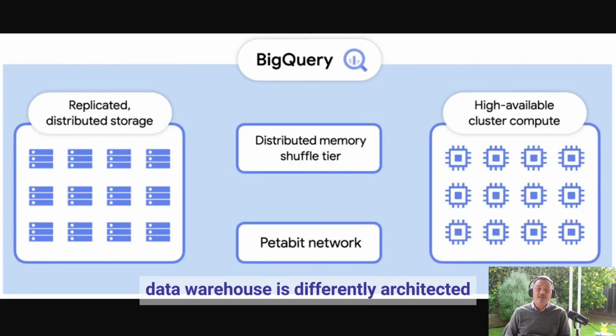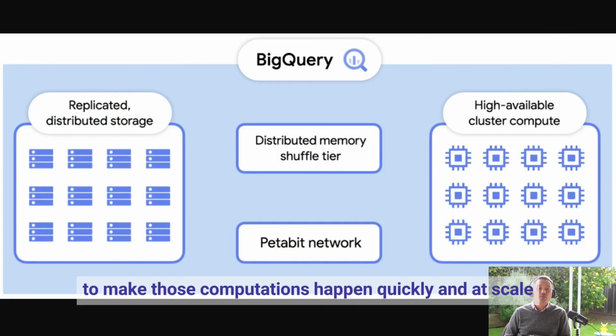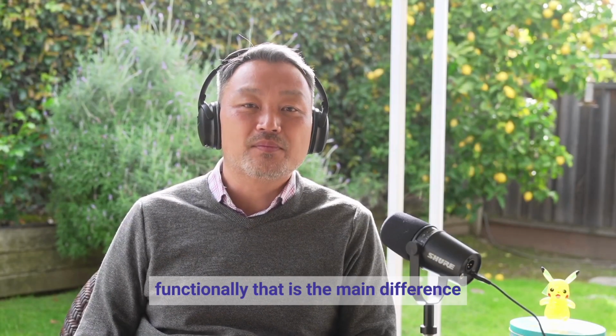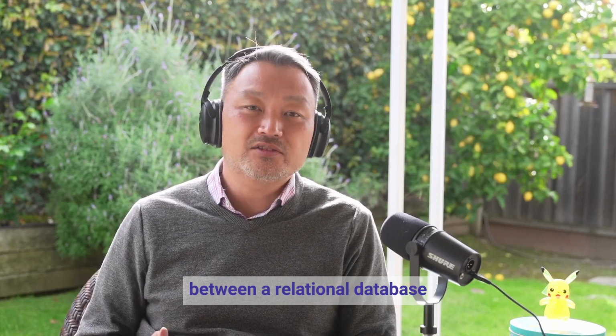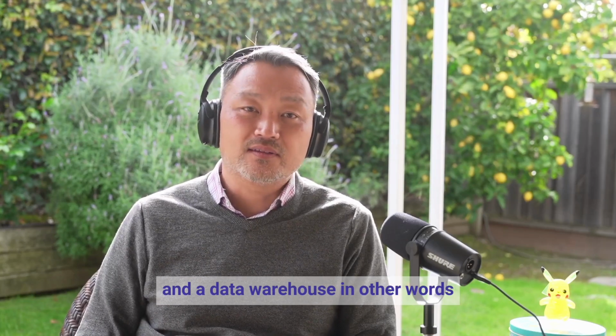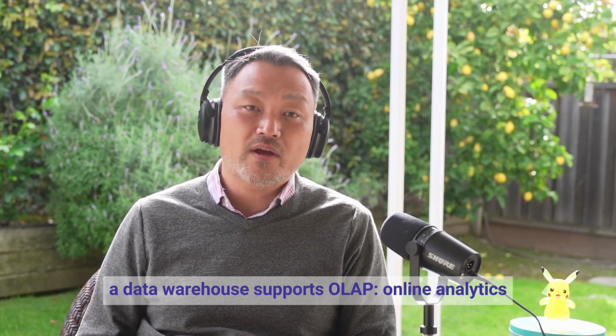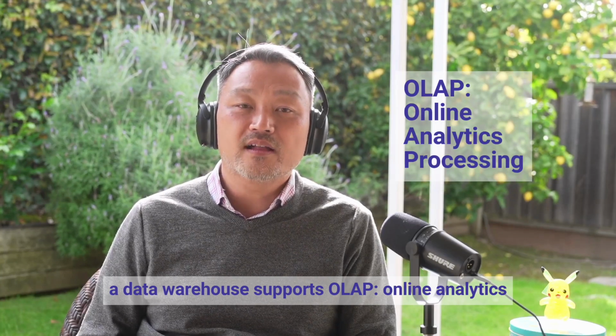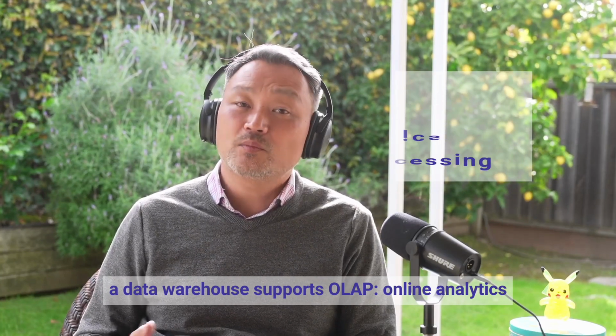A data warehouse is differently architected to make those computations happen quickly and at scale. Functionally, that is the main difference between a relational database and a data warehouse. In other words, a data warehouse supports OLAP, online analytics processing.